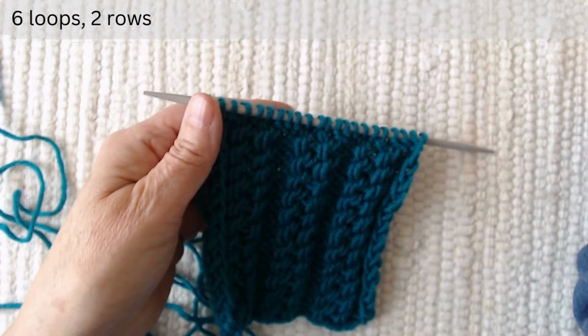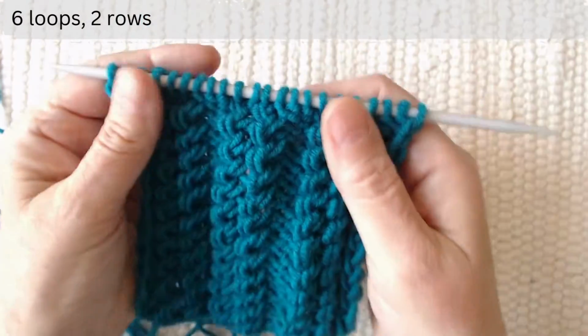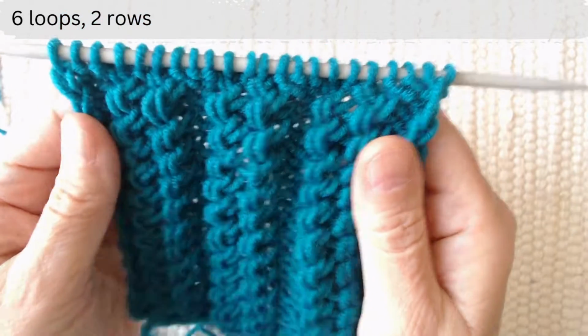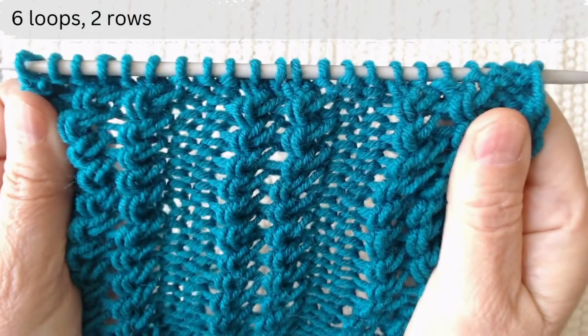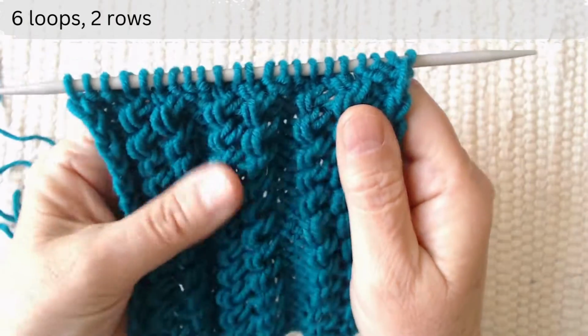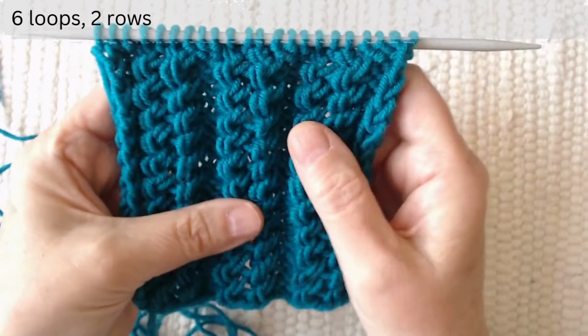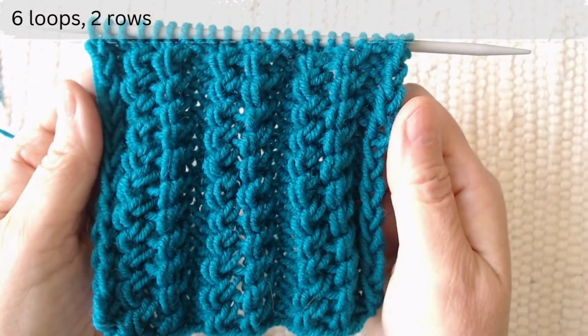Hello everyone. This video demonstrates how to create a well-structured elastic knit to achieve a beautifully textured 2-string braid in the knit part. The pattern involves using 6 loops and 2 rows. To begin, cast on several stitches that are a multiple of 6, and add 2 loops for symmetry and 2 edge loops.